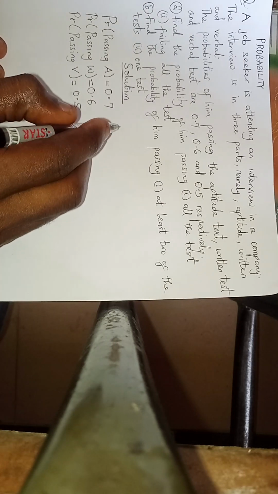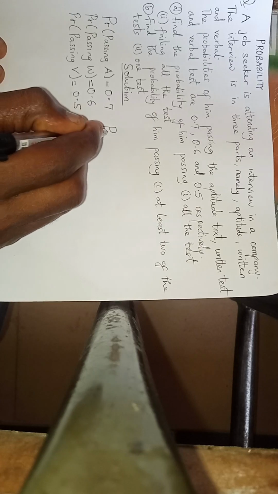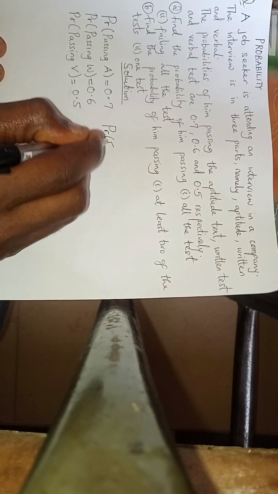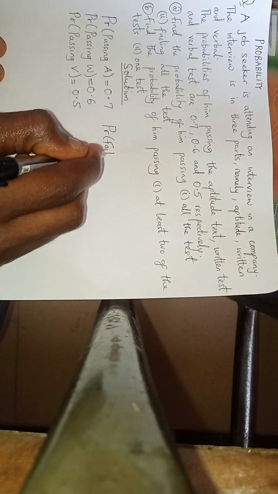So, just like what you already know, you have probability of him failing the aptitude, failing A, will now be 1 minus 0.7, because you consider that the whole probability is 1.